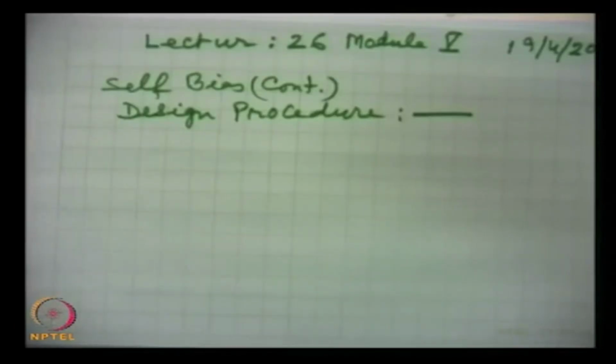Continue our discussion on self bias. Now, we take some design procedure, that is, how to know the components, the values of various resistances and voltages and current in the self bias circuit. This comes under design procedure. So, let us consider first the circuit.